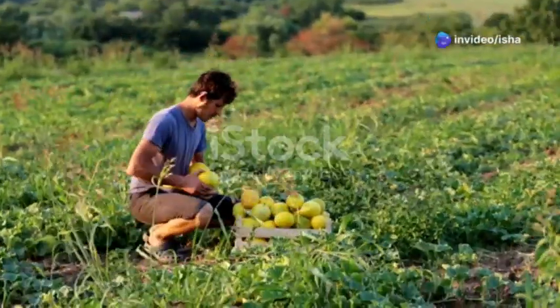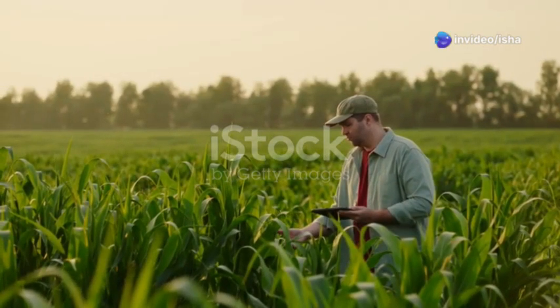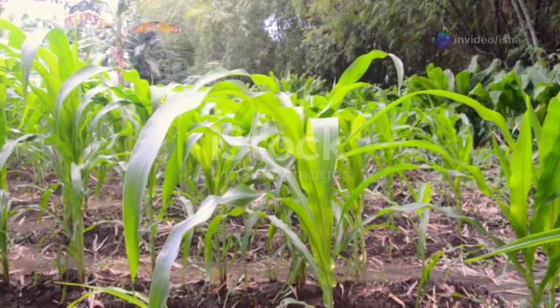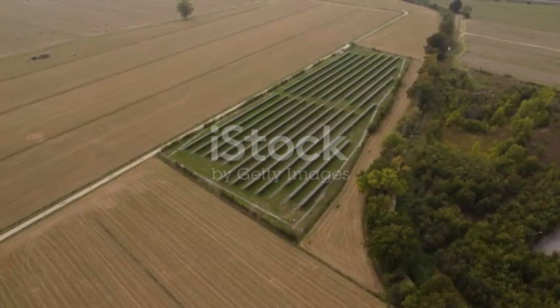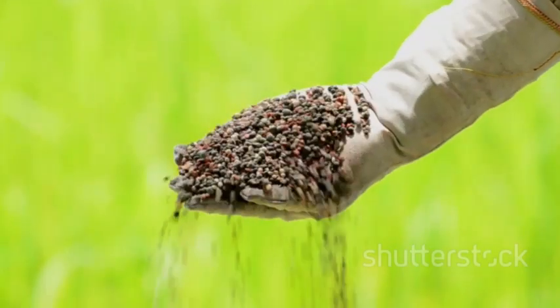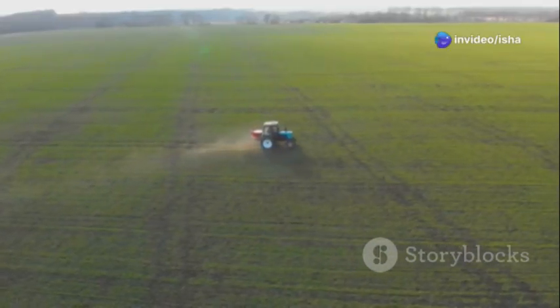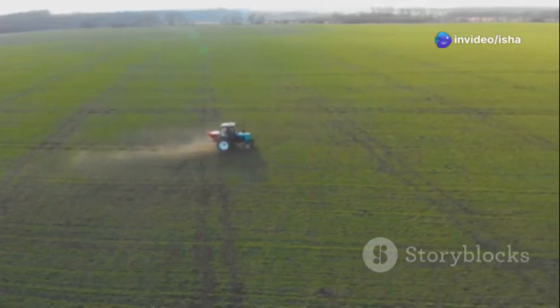All right, imagine you're a farmer. But not just any farmer. You're armed with math, and you're out to grow the biggest, baddest crops on the block. Here's the deal. You have a field, some seeds, and a bunch of different fertilizers. Your mission? Figure out which fertilizer makes your crops grow the fastest.